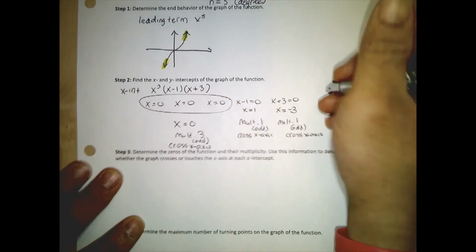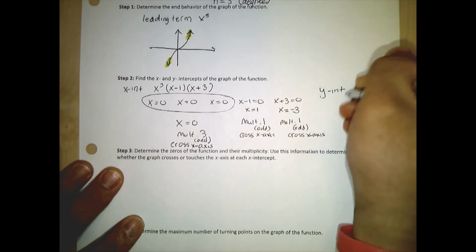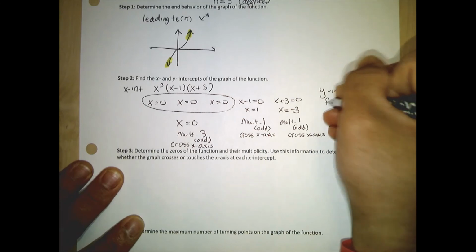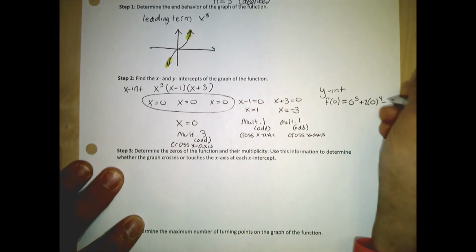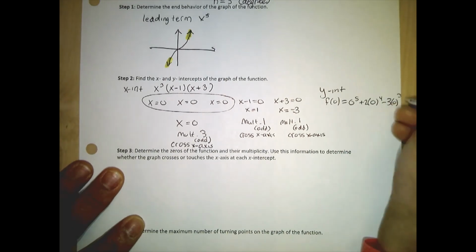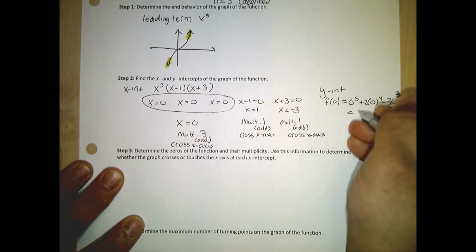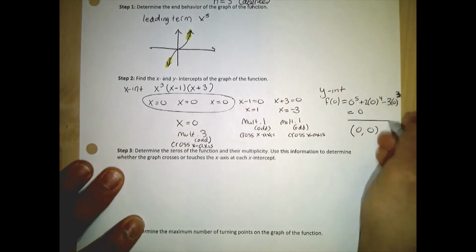All right, and now we need the y-intercept. So f of 0 is 0 to the fifth plus 2 times 0 to the fourth minus 3 times 0 to the third, and hopefully you already realized that that was 0. So it's (0, 0).